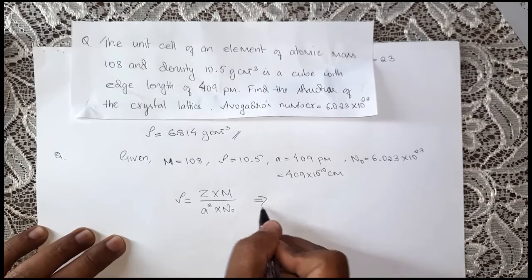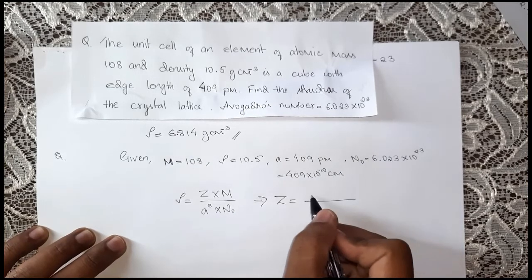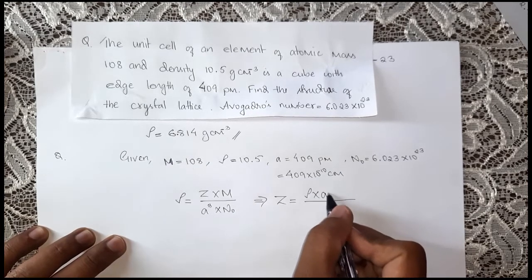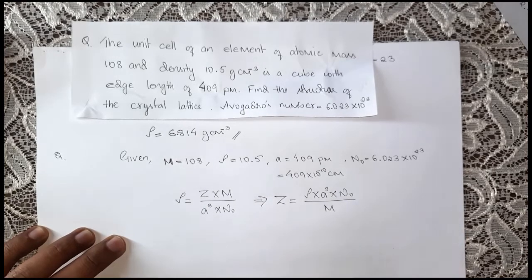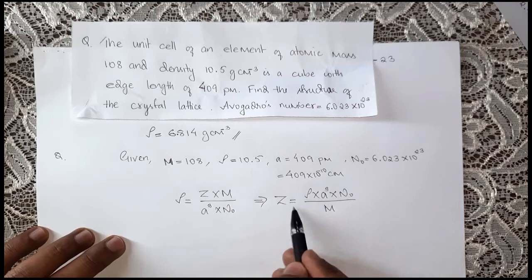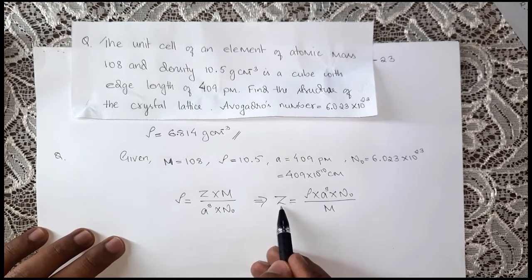If I rearrange this formula, Z is equal to density into A cube into N naught divided by M. Since we're supposed to find Z, this is the particular formula which we will be using.